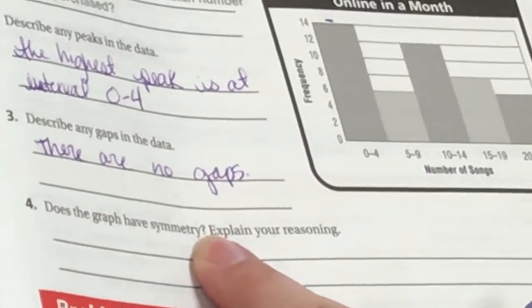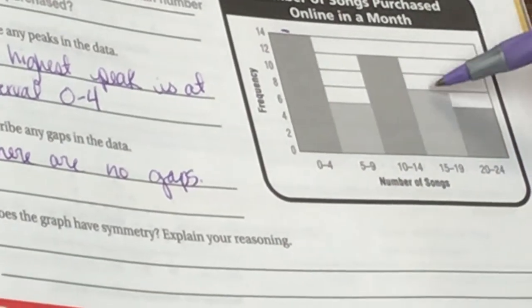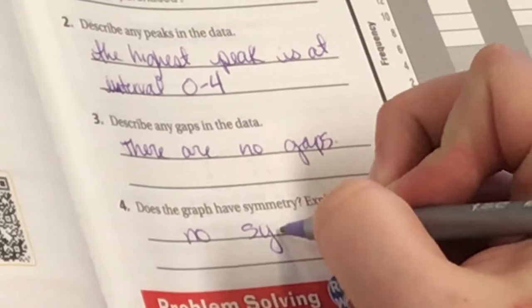Okay. Does this graph have any symmetry, and explain your reasoning? I would say that it doesn't have any symmetry because to have symmetry, it would have to be equal on both sides. And there is like nothing that even matches at all. So, no symmetry.